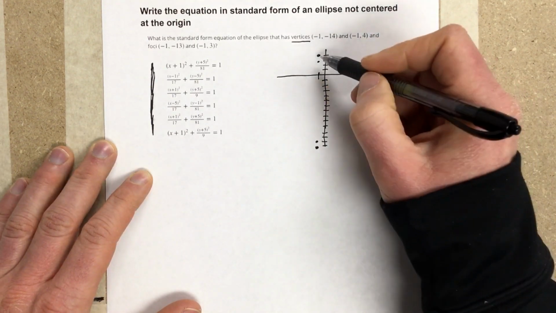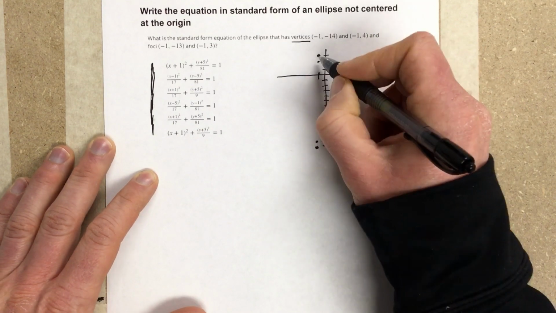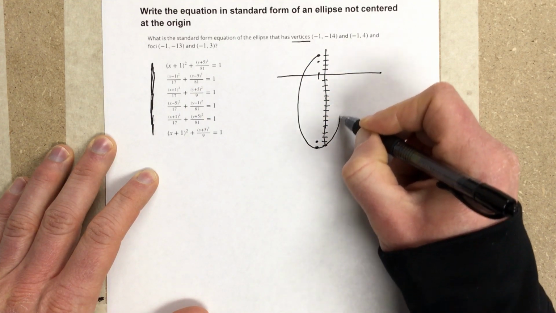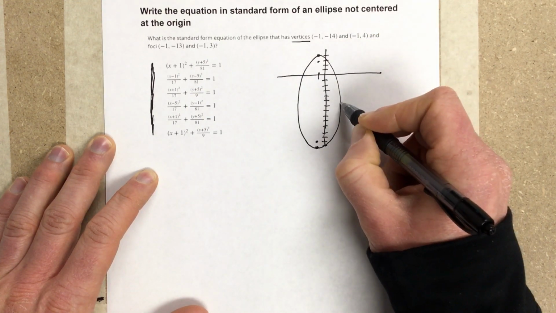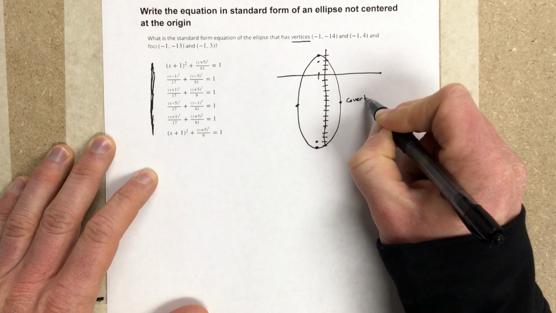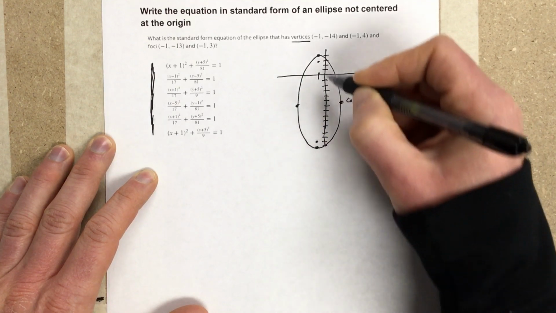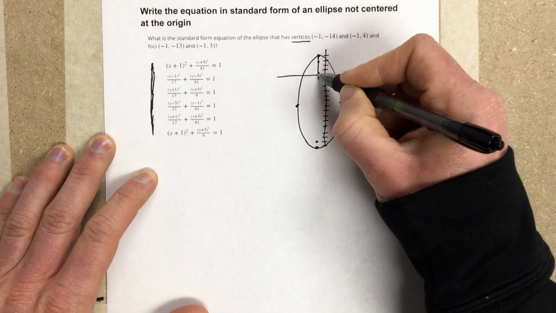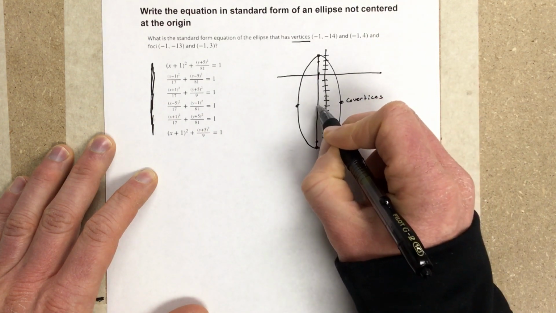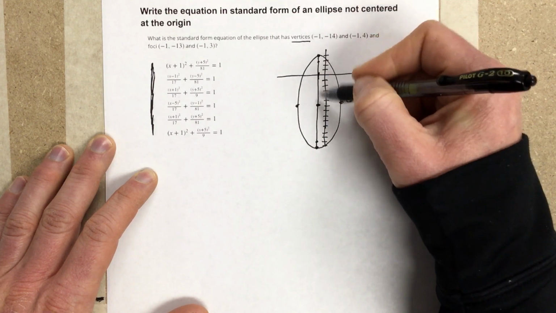So we have this ellipse that's going to look like this. Now I don't know where this is going to actually land for these two points. I don't know where the co-vertices are, but it's going to look like this. We're going to have a major axis that runs in this direction. And so I can actually find h, k by subtracting the y values here.